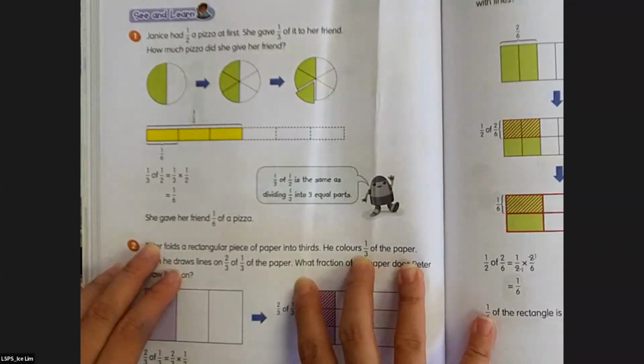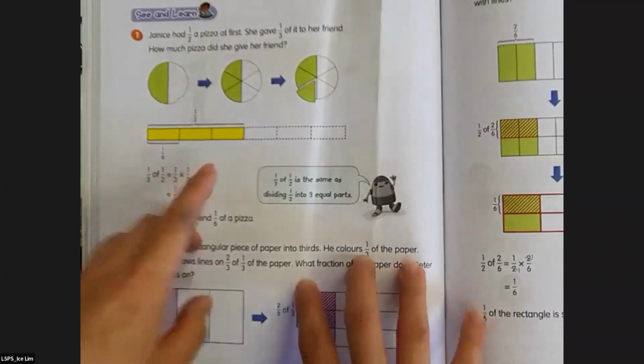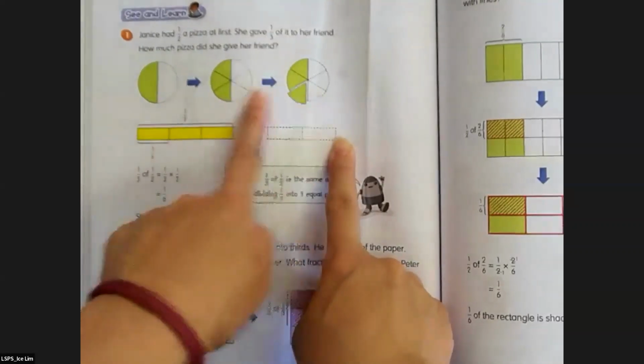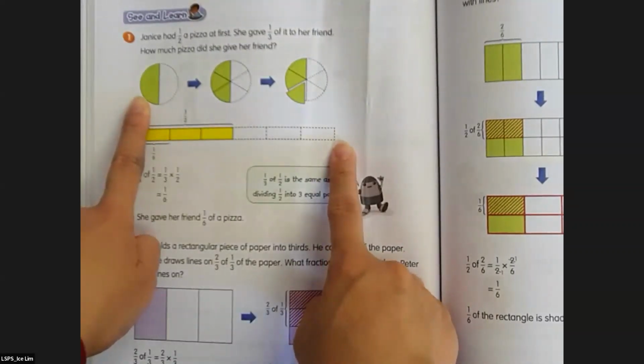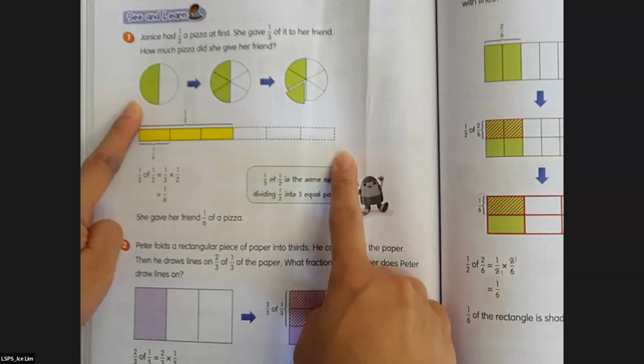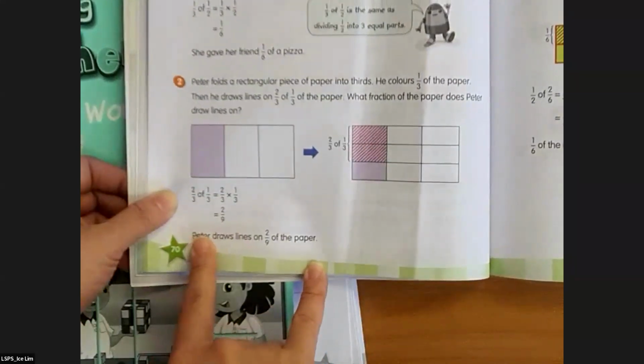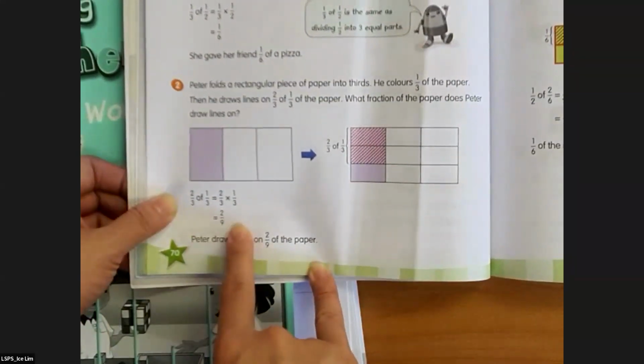Now, the difference that is given here is you can see how bar models can be used instead of pizzas and fraction discs. Like this one here, 2/3 of 1/3. This is the example that I gave you just a moment ago.